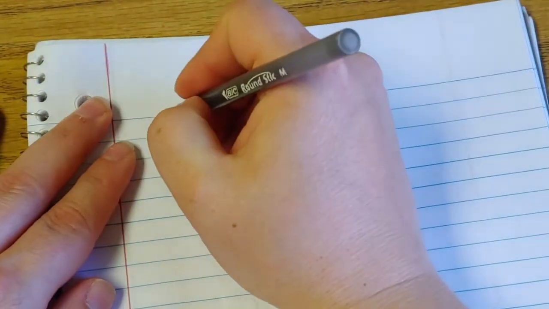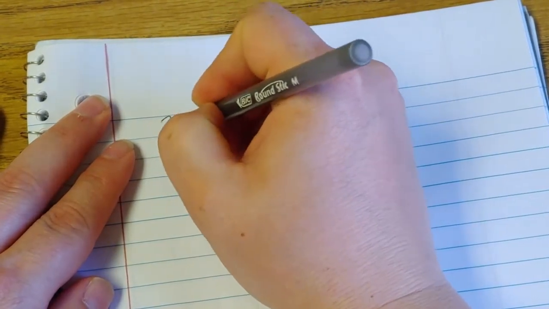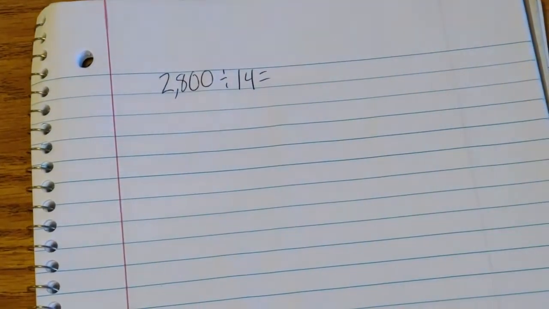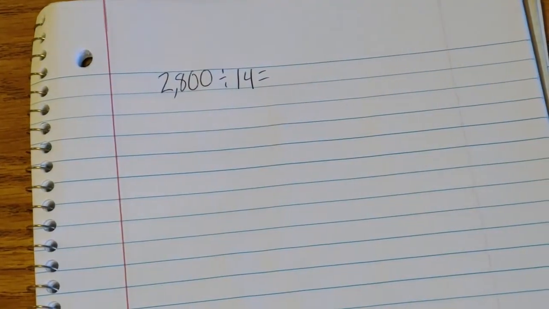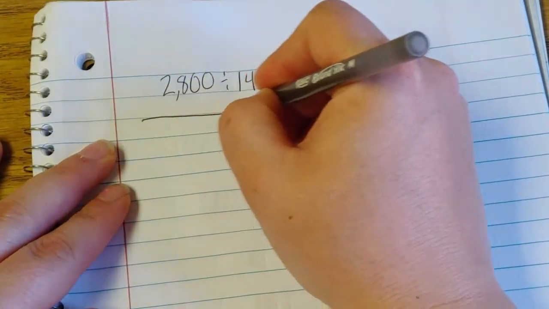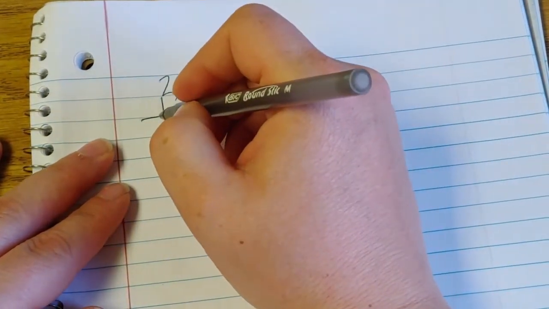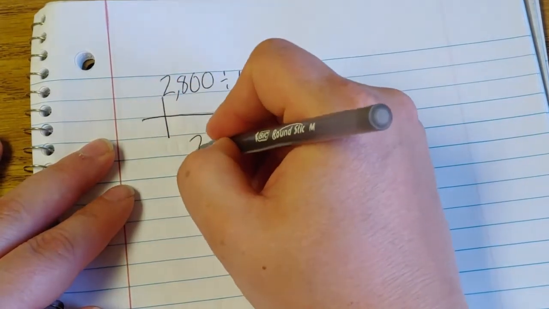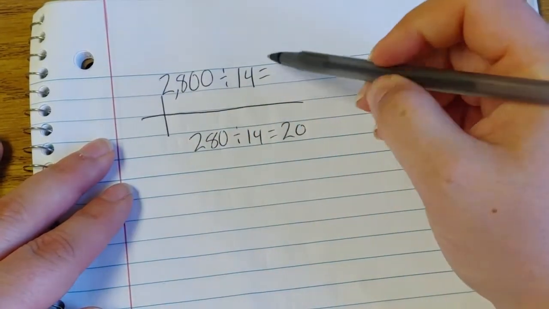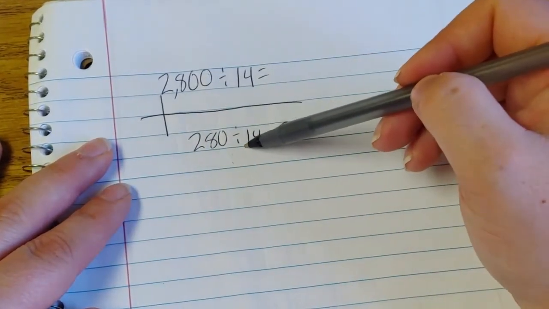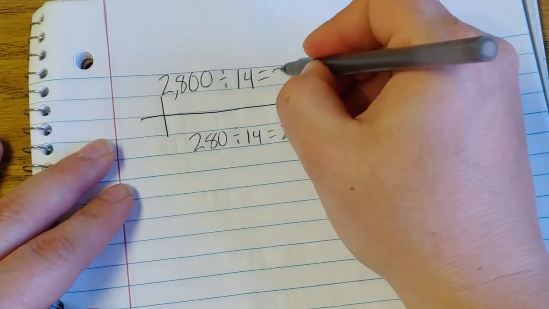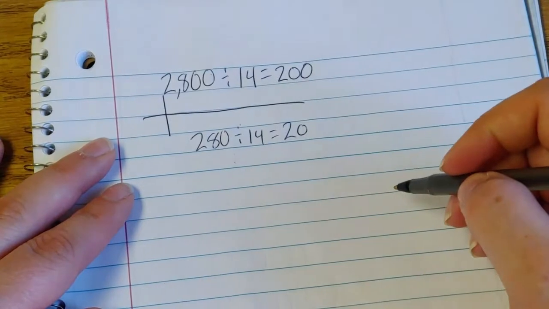All right, so how about this one? Give that one a shot. See if you can use some of the knowledge we already got. So we already know, right? We already did 280 divided by 14, which was 20. What is the difference between this problem and this one? There's one more 0 to the back, so we need to put another 0 to the back.